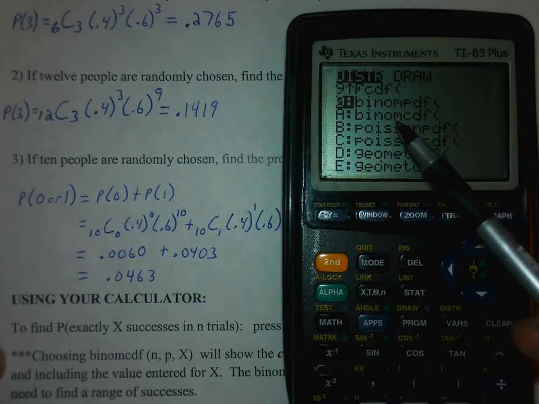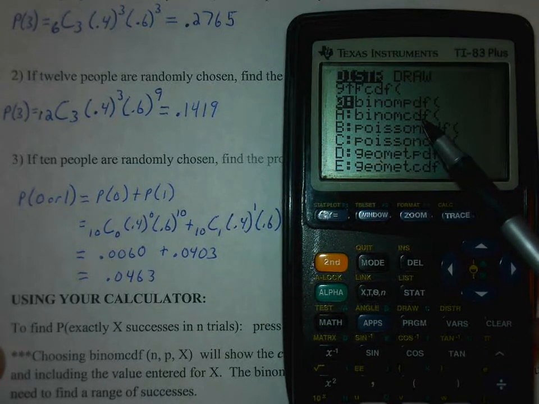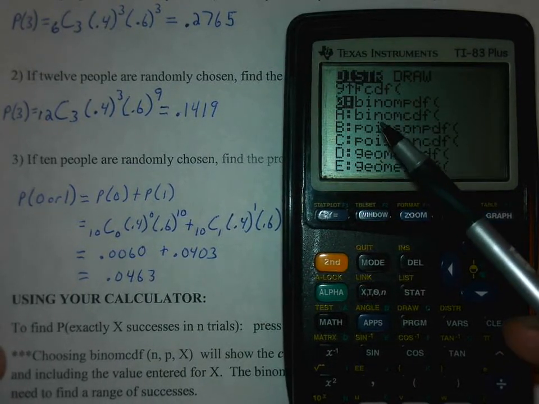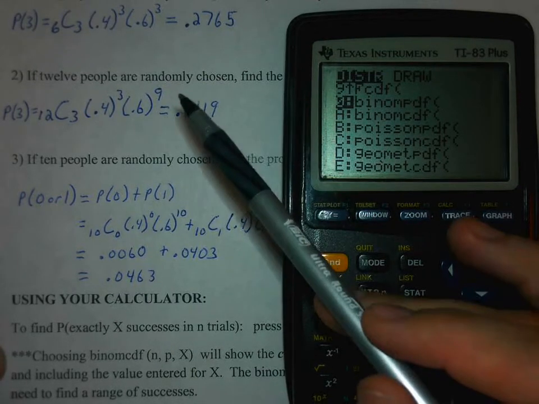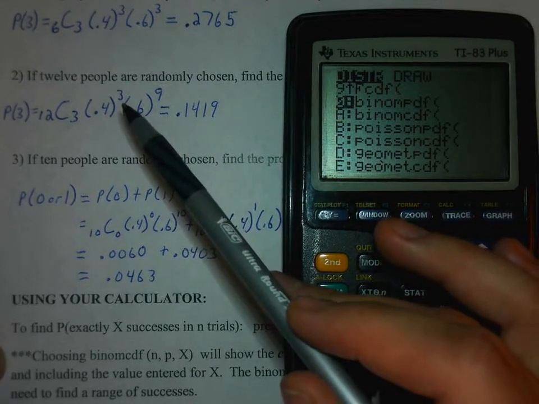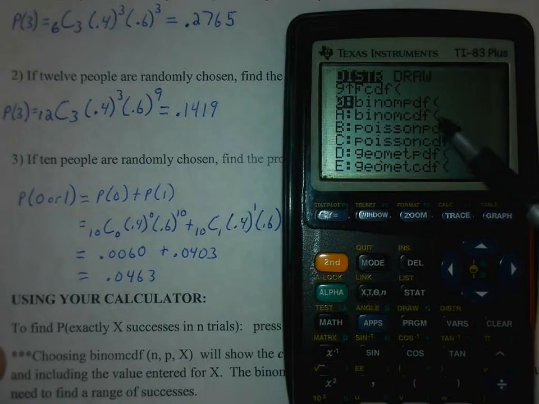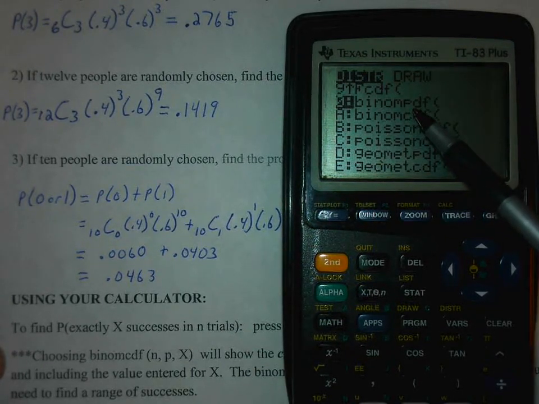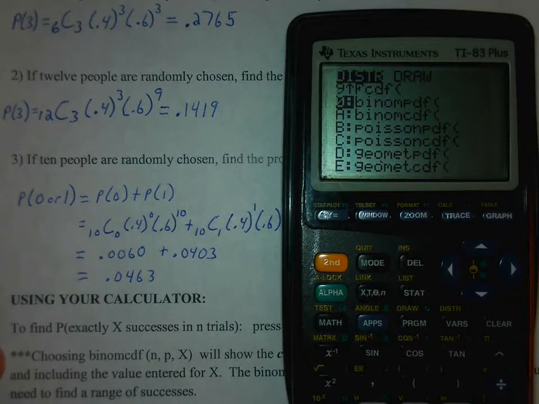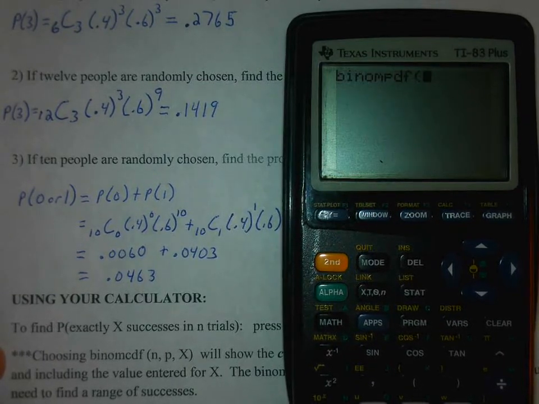There's also a binom CDF, which I'll explain in a minute. When we want to find exactly, in this case exactly 3 successes, we want to choose PDF. Okay, exactly is the keyword you're looking for to use the PDF. So we choose binom PDF.